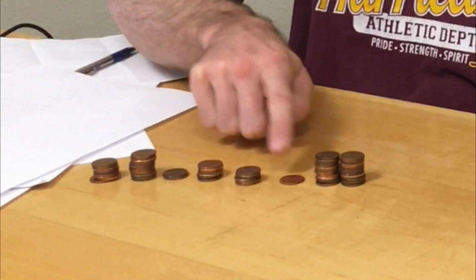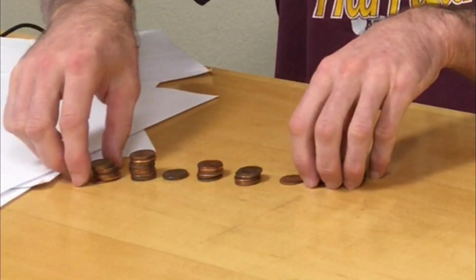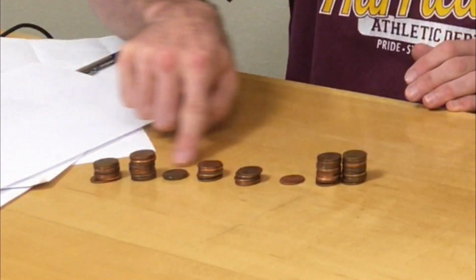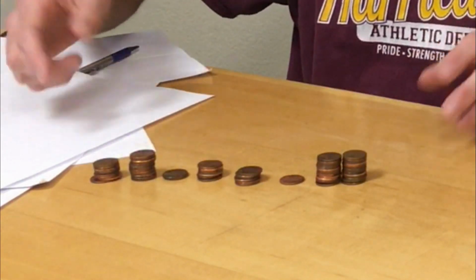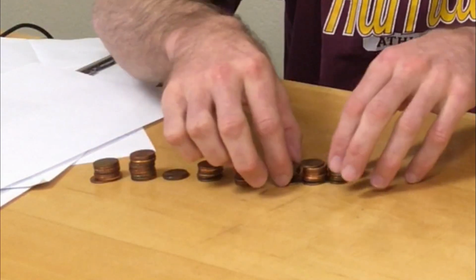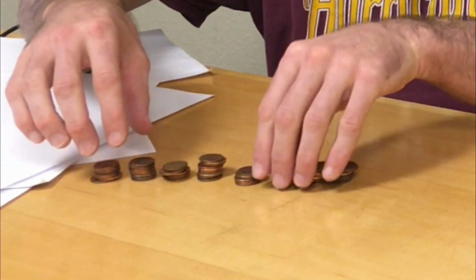And we could do the same thing. We have 1, 2, 3, 4, 5, 6, 7, 8 stacks of pennies. The formula for the average of 8 numbers would be we add all of these up and we divide by 8. What that would mean is we try to make them all the same height. I won't do it here because it's probably boring, but we keep moving them around till they're all the same height, and that's the average.